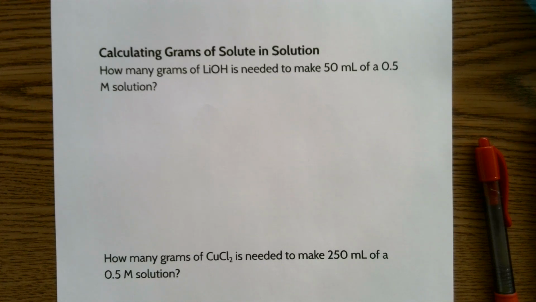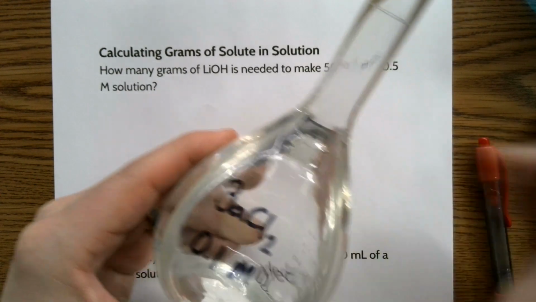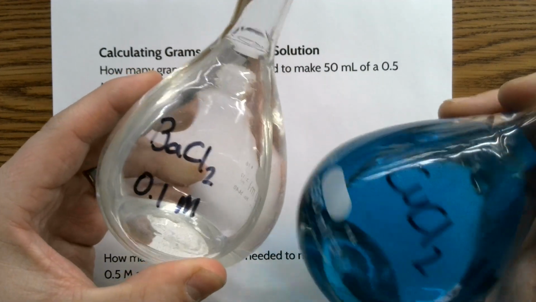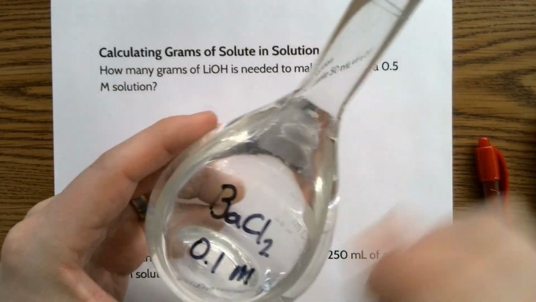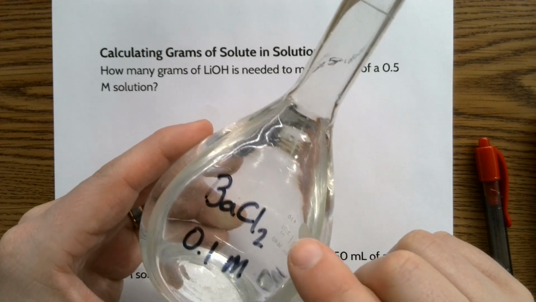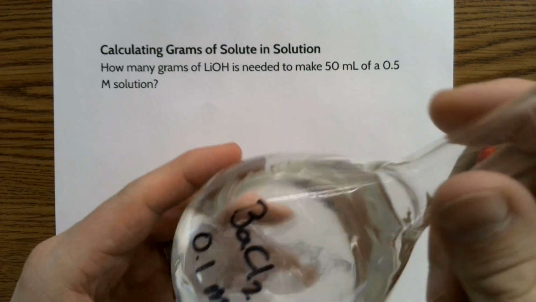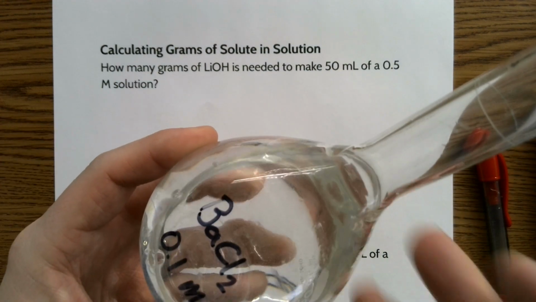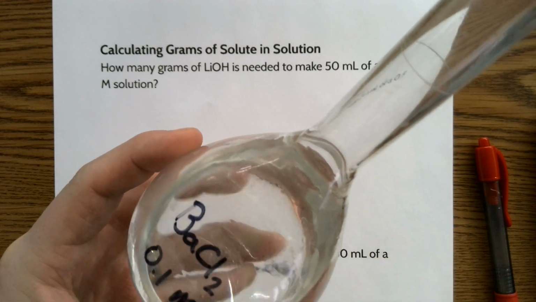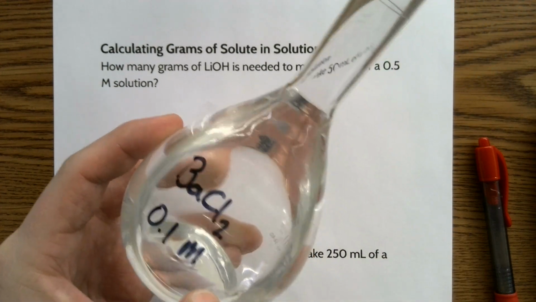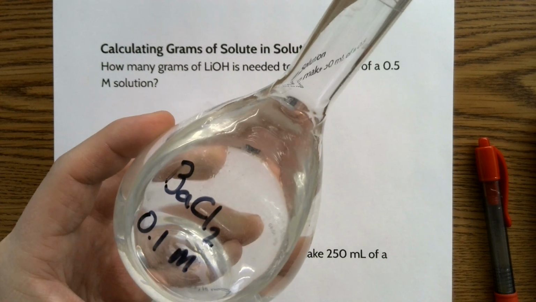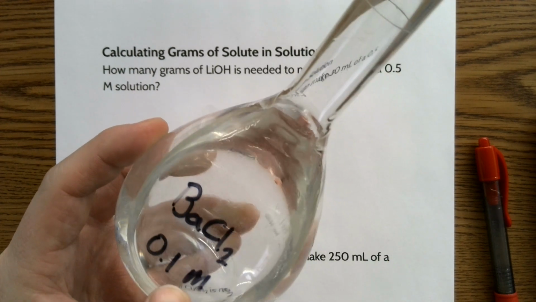I'm teacher Mr. Flynn, and today we're going to be calculating the grams of solute in a solution. This is something I do quite frequently in class: I have to create these solutions of barium chloride and copper chloride in my back room. What I do is I weigh out a specific amount of barium chloride, and I pour it in here and dissolve it in this volumetric flask to make a solution. It's a very specific amount of barium chloride. But how much of this salt do I put in here to dissolve to get 0.1?